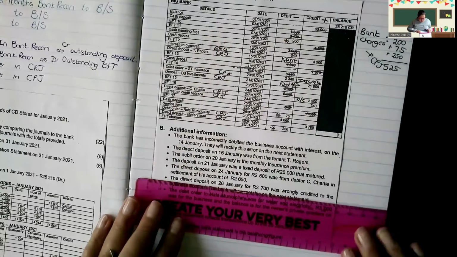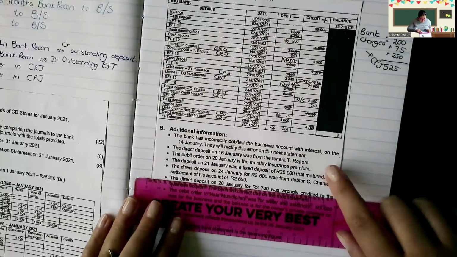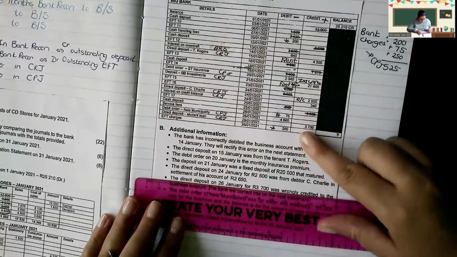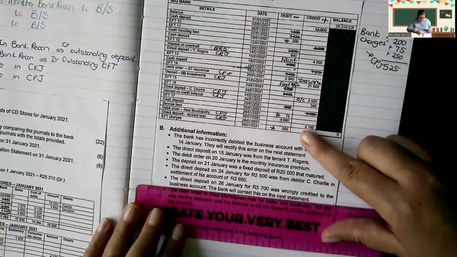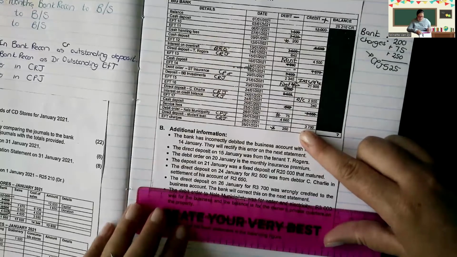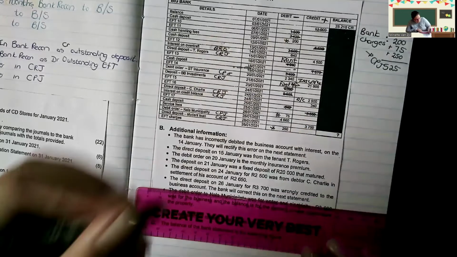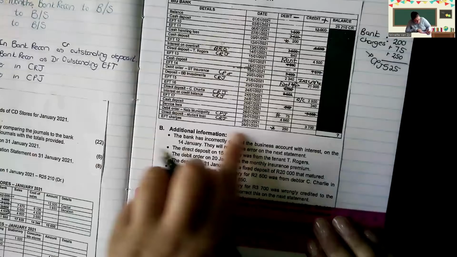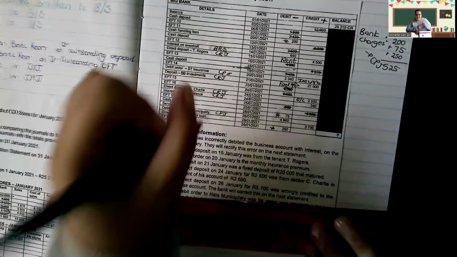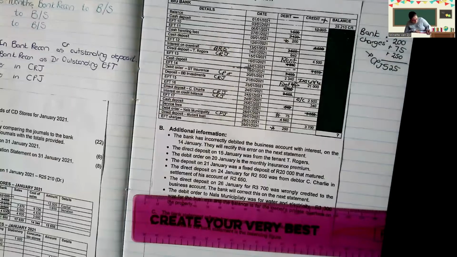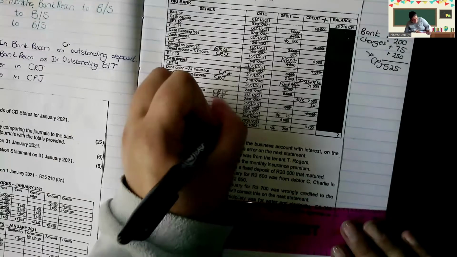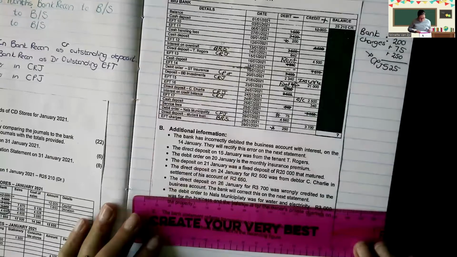The direct deposit on the 26th was wrongly credited to the business's account. The bank will correct the error on the next statement. So errors made by the bank will not be shown in your journal. An error made by the bank will be corrected in the bank reconciliation statement.